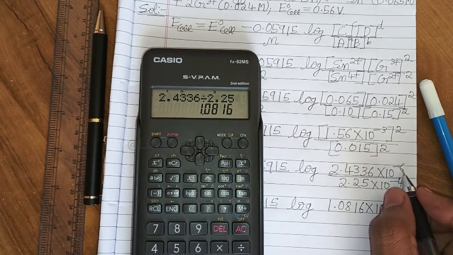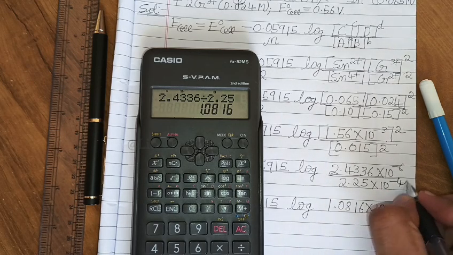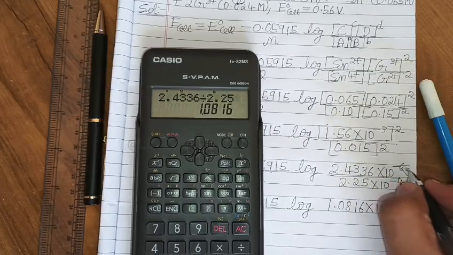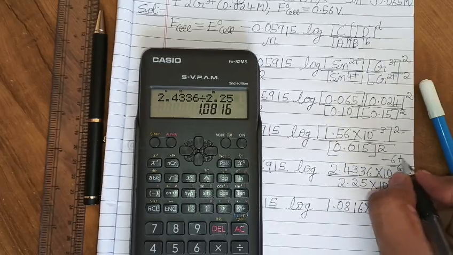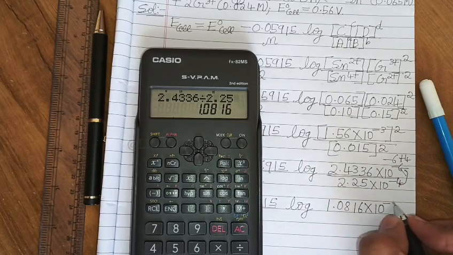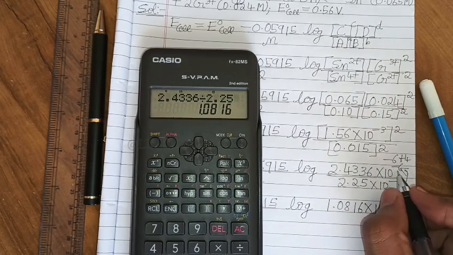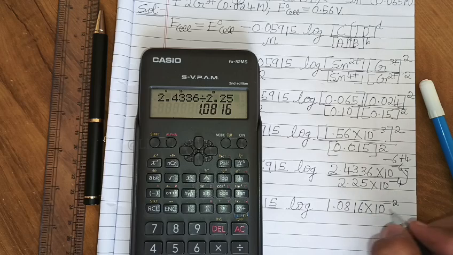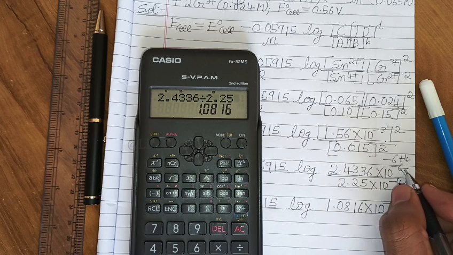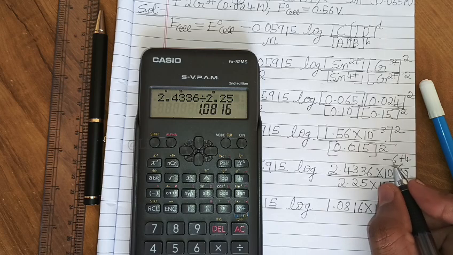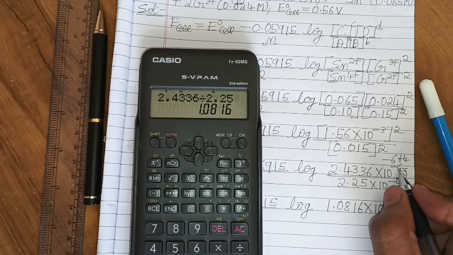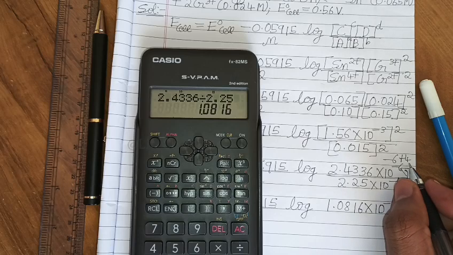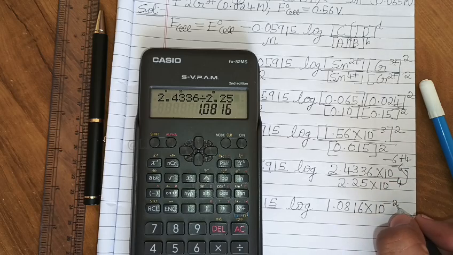Now 10 to the power of minus 6, when this minus 4 goes up we have plus 4, so minus 6 plus 4 which will be minus 2. When we divide, we take 10 as a common term, and minus 4 goes up, it becomes plus 4. So minus 6 plus 4 is minus 2.